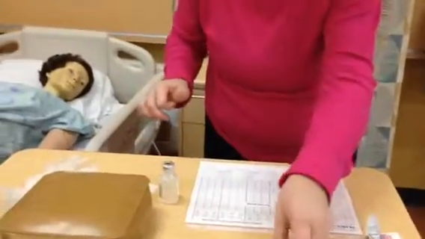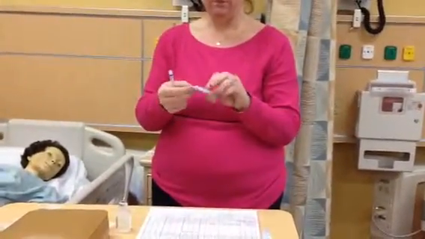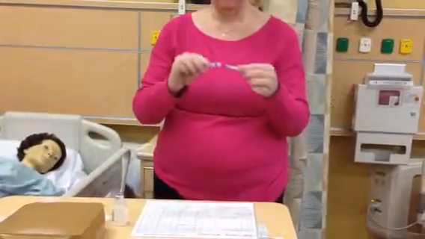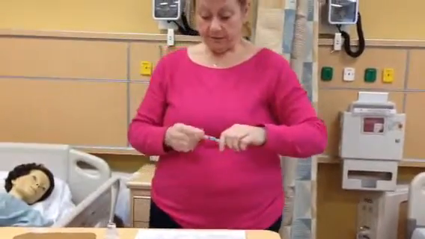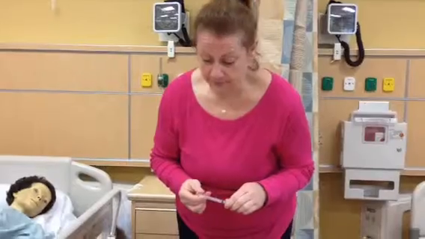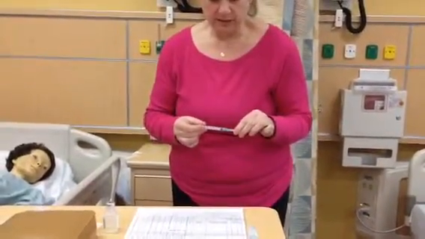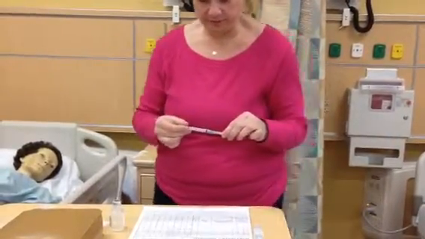I'm going to use a 3 milliliter syringe and a 23 gauge needle. I will twist this on like so. So this is a 50 milligram per 1 milliliter bottle of a dose. So I will be using 1 milliliter to administer for her.